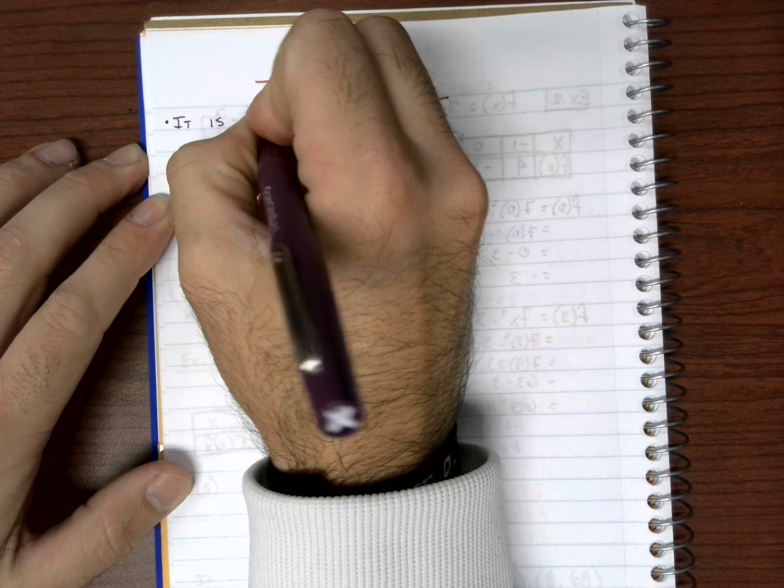Here's what the vertical line test looks like. Just want to sketch a little graph here. This is our function, okay? The vertical line test.